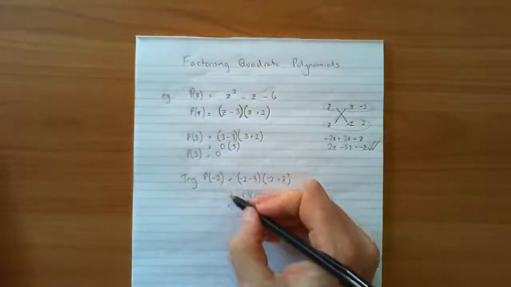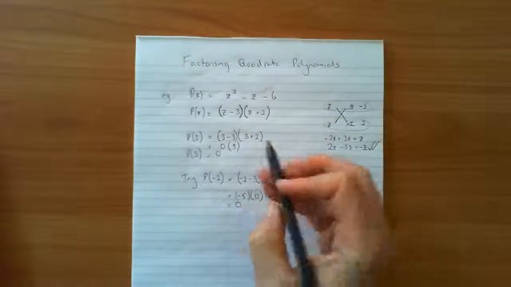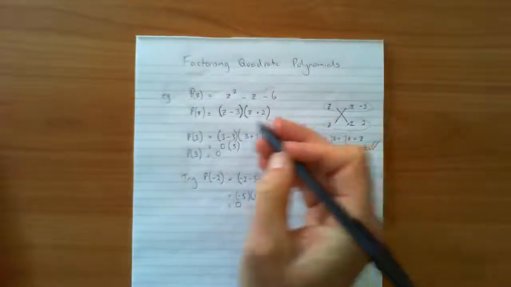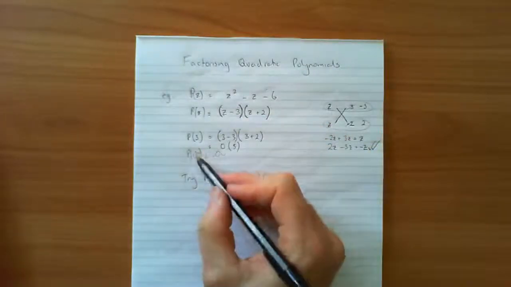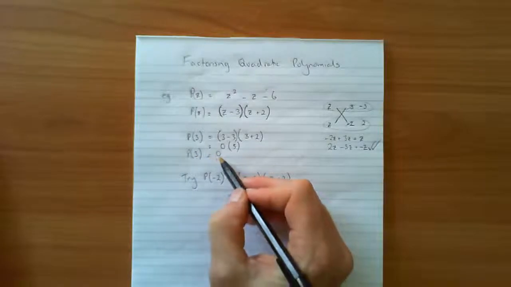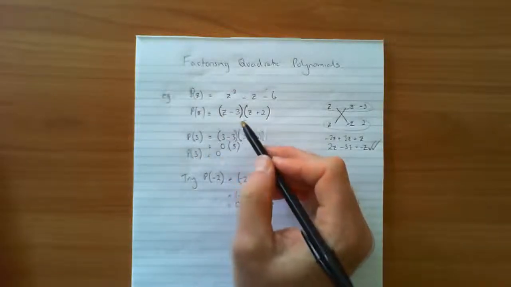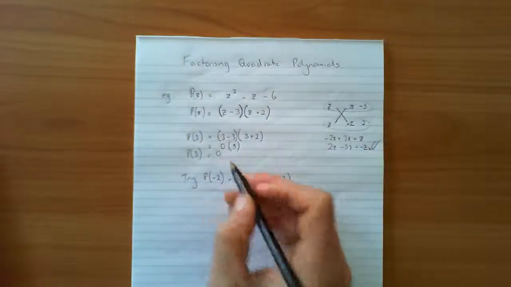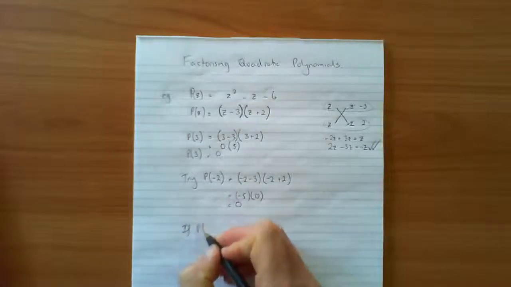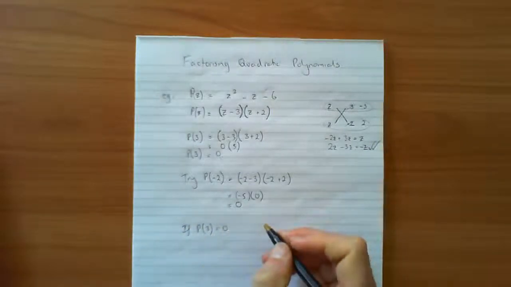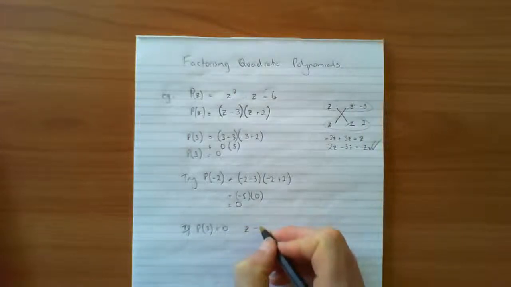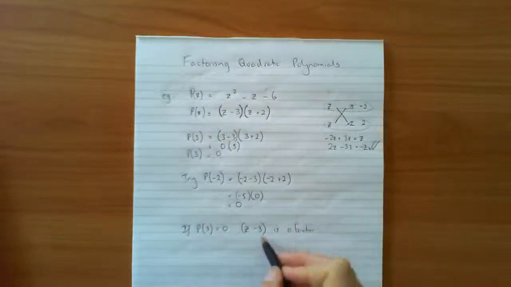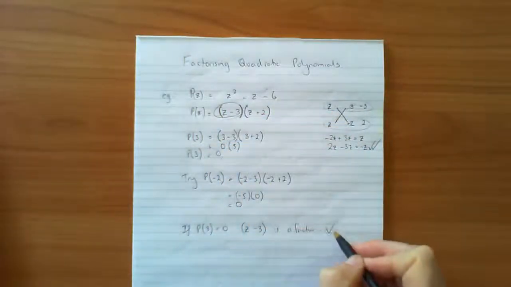So P of negative 2 equals 0. P of 3 equals 0. In the previous lesson, we said that if P of A equals 0, then Z minus A is a factor. So here we've got P of 3 equals 0. So let's just see if it works. If P of 3 equals 0, factor theorem says that Z minus 3 is a factor. And sure enough, we see that it was. So that's true.